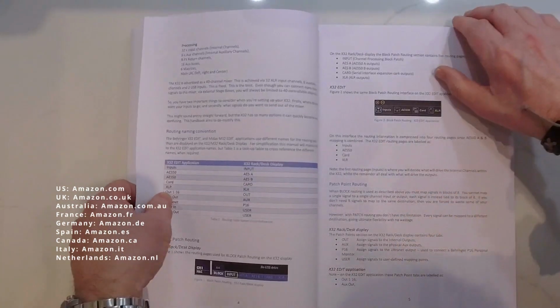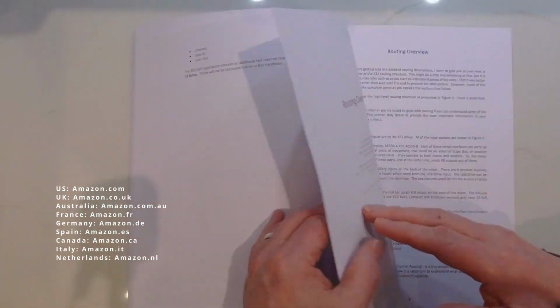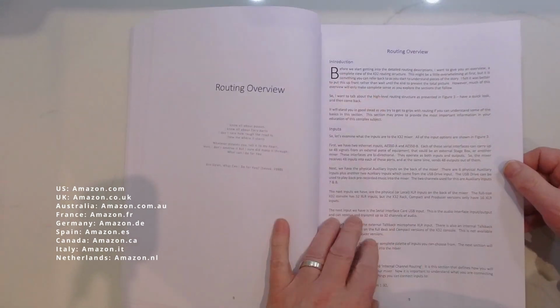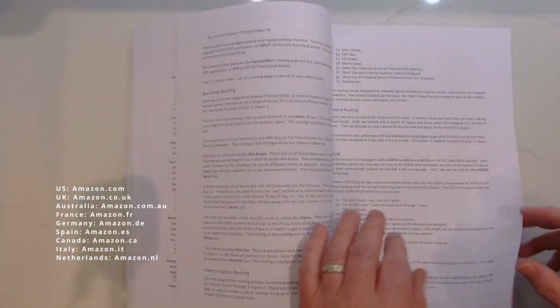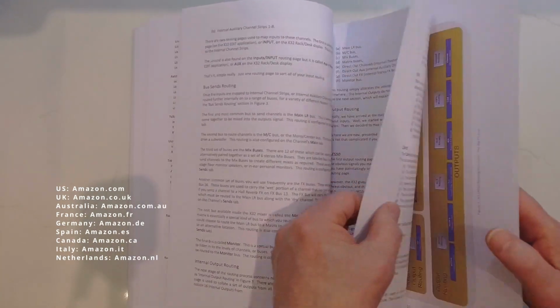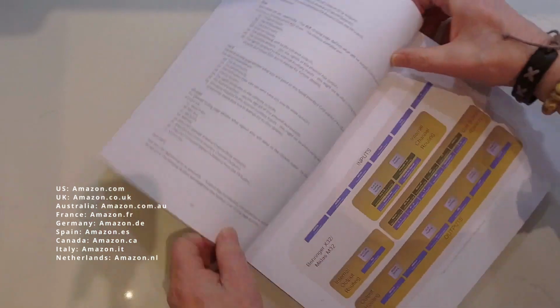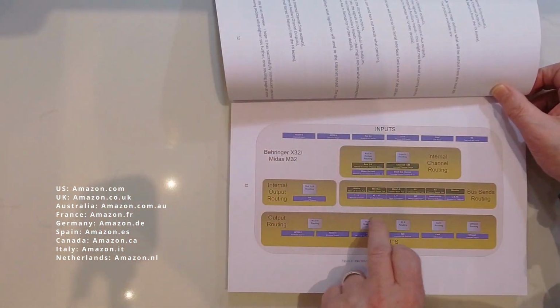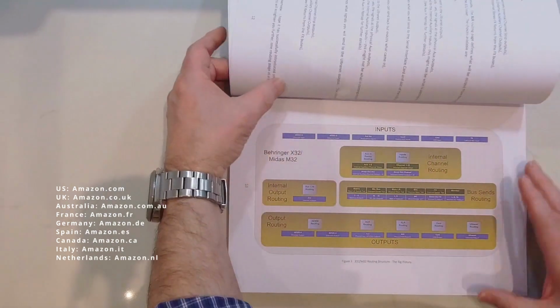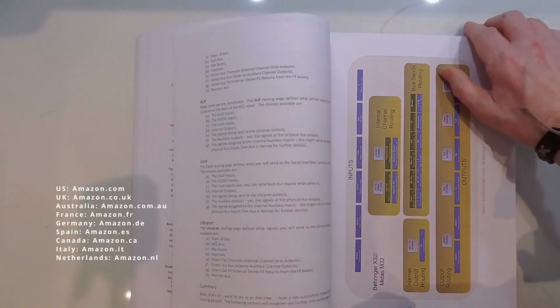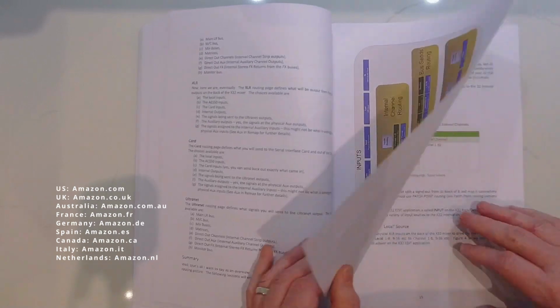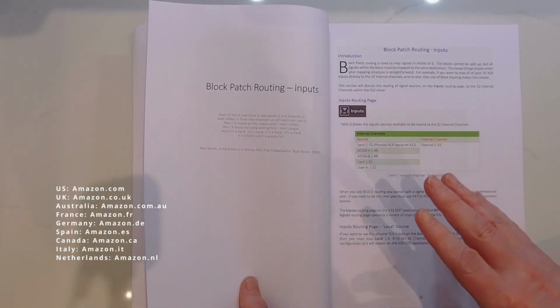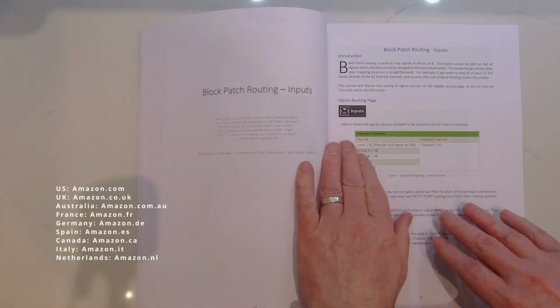So, a quick skim through past the introduction. First of all, the routing overview. This is the section that really just looks at the whole thing, all the routing tables as a whole. And there's a diagram there showing each routing table and how they interact. And this section covers all that, the integration of all those routing tables together.